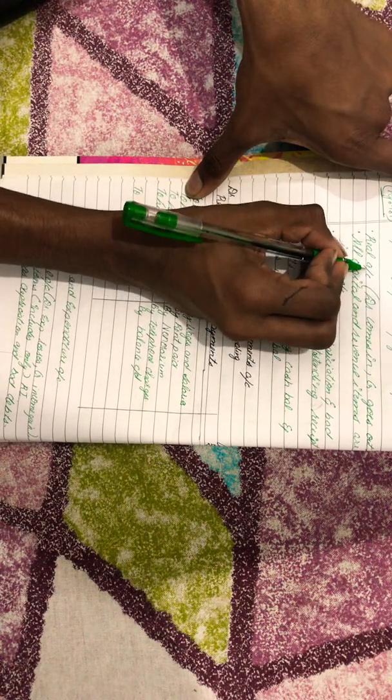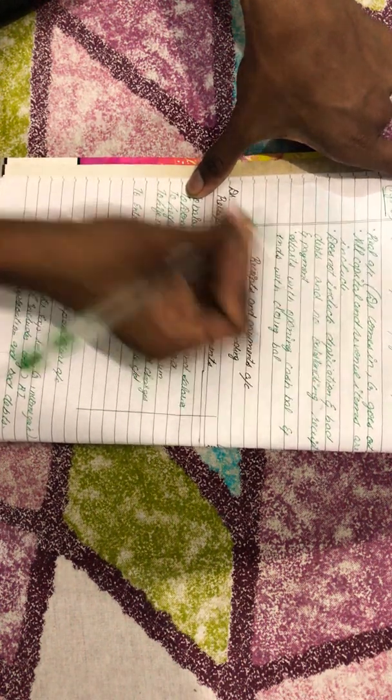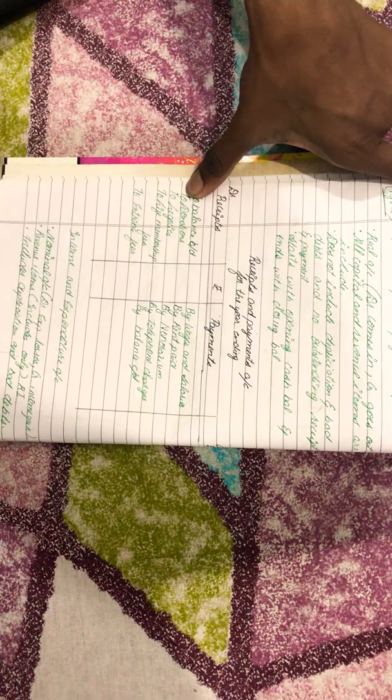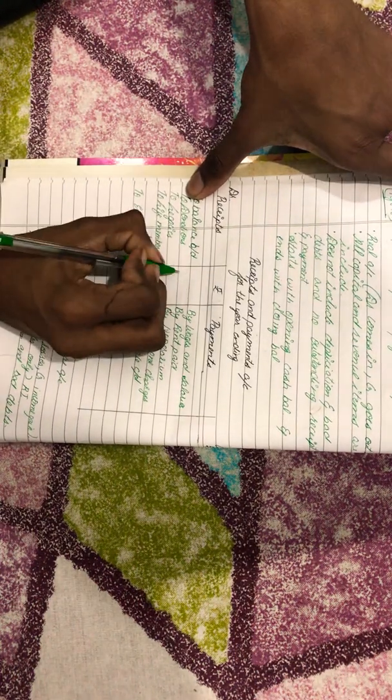So listen carefully. Real account: debit what comes in. So what is coming to the organization? To donations is coming to the organization, right? So you're going to write that amount.